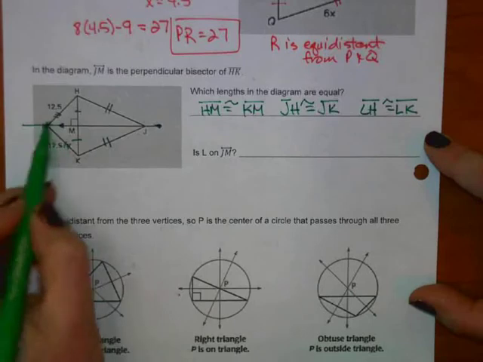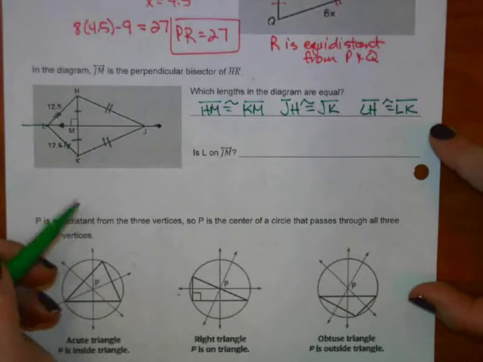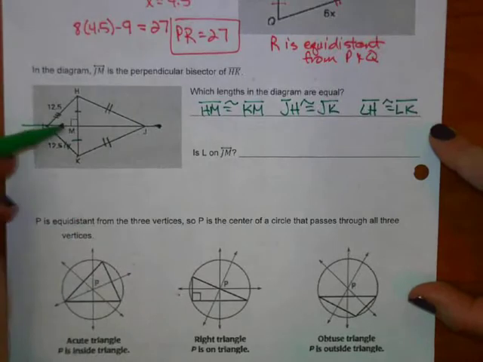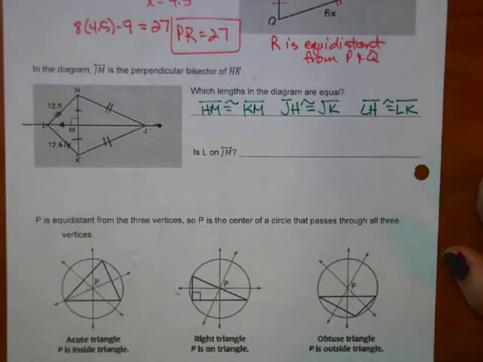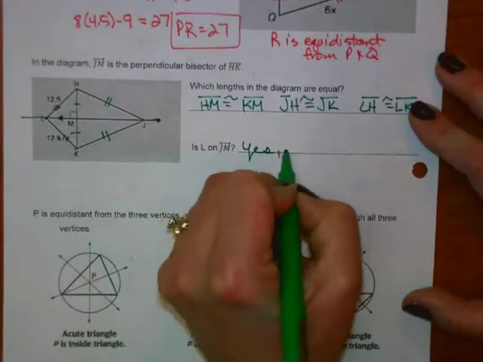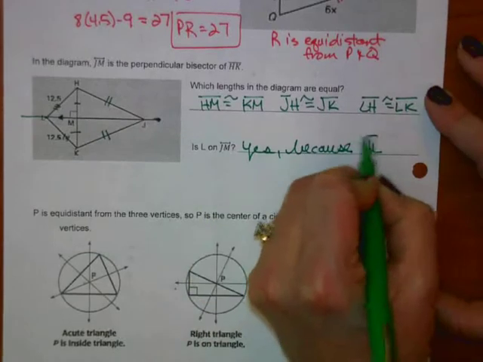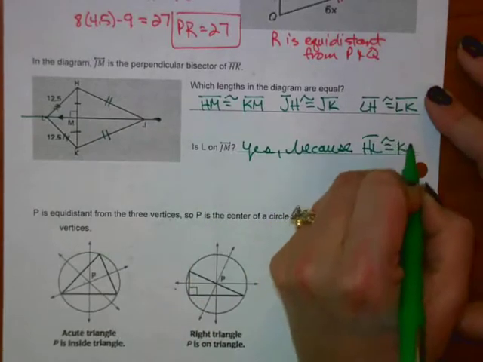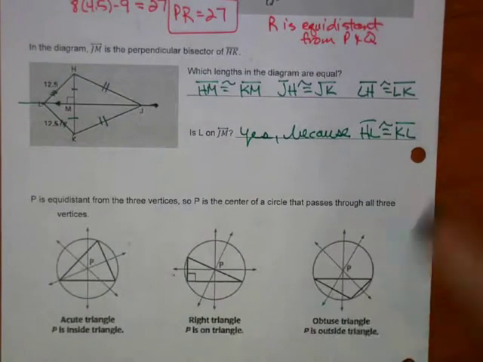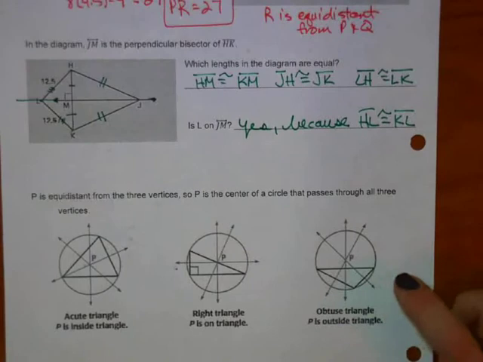Those are equidistant to the two endpoints of the segment that is the perpendicular bisector. There's a lot of words there. So I would just write yes, because HL is congruent to KL. Or equidistant would be a better word, but that's okay.